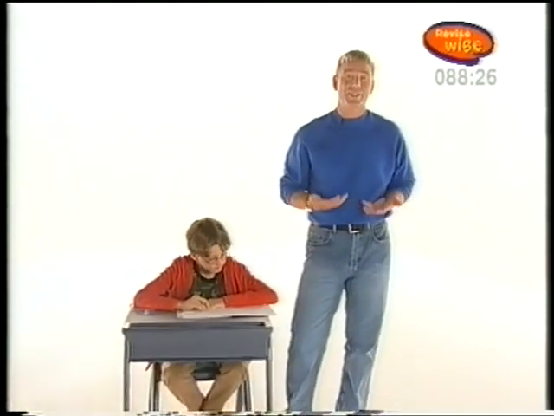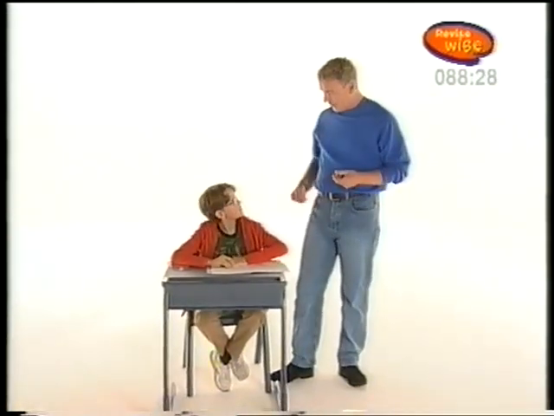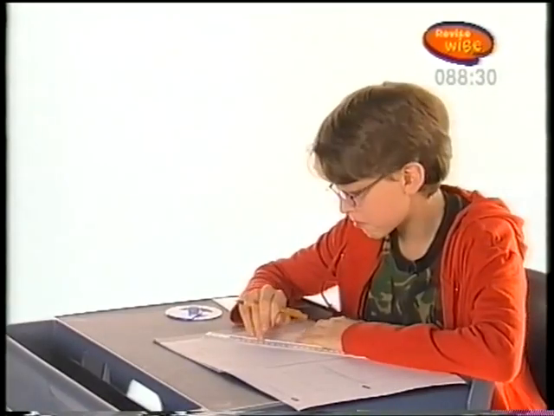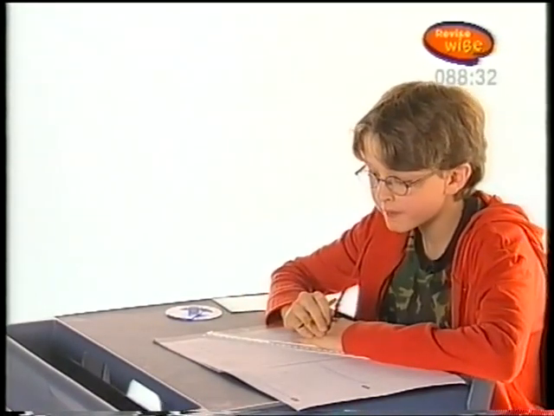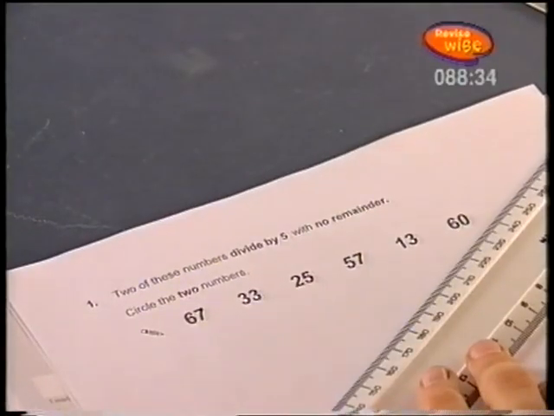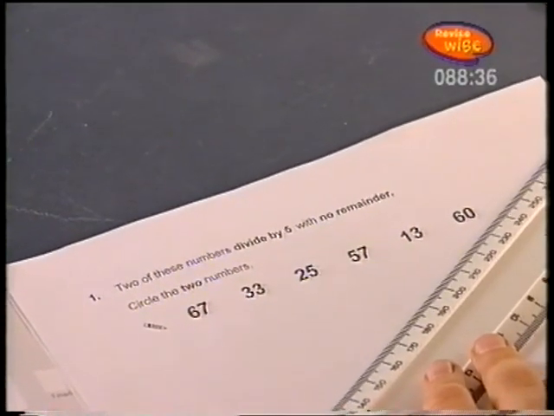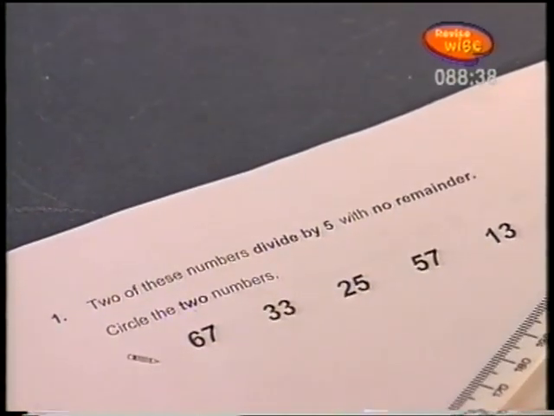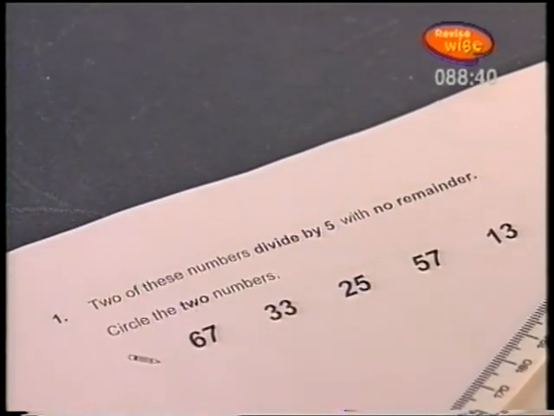In this programme, to help you with your Key Stage 2 maths tests, we're going to take a look at division. Now, can you see any questions about division in your test paper? Yes, here's one. It says, 2 of these numbers divide by 5 with no remainder. Circle the 2 numbers. That's a good one to start with, and it shows what a close link there is between division and multiplication. If you know your multiplication tables, then you can do division as well.